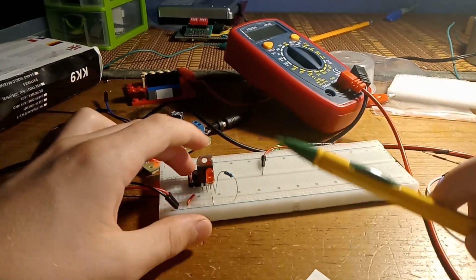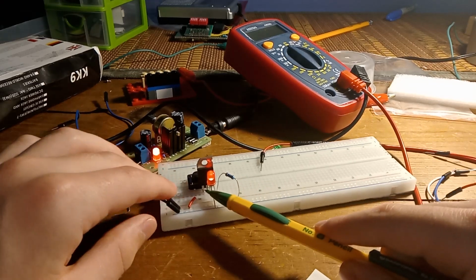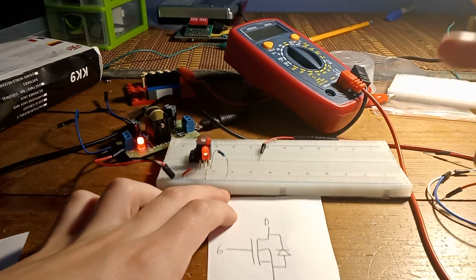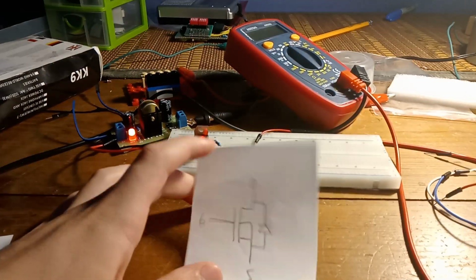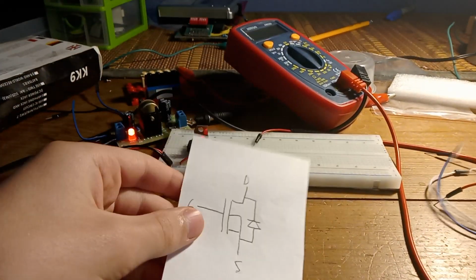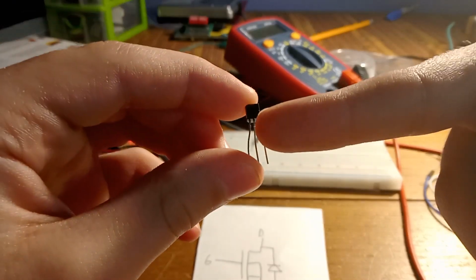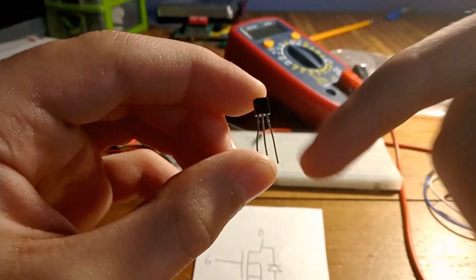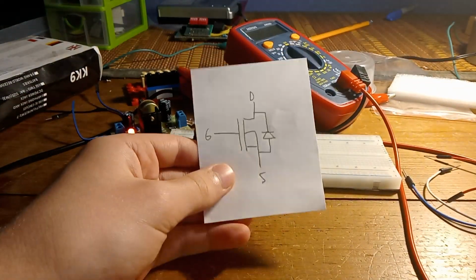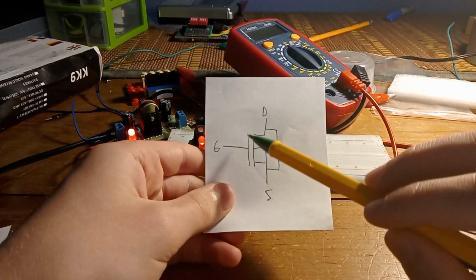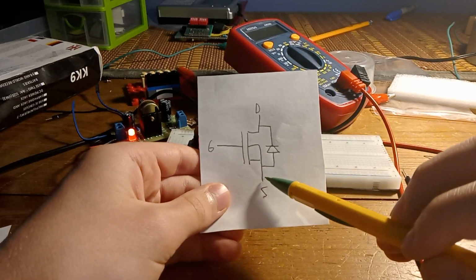When you pull the gate high and then just leave it floating in a high resistance state, it stays on. Unlike BJTs, where the amount of current flowing into the base determines its on resistance, or how on it is, as I like to say, what determines the state of the MOSFET is the voltage between the gate and the source.